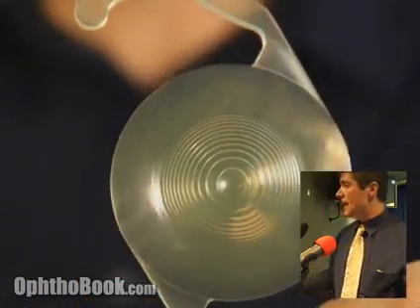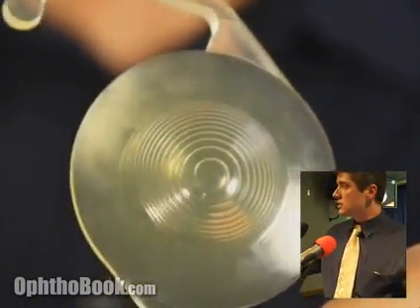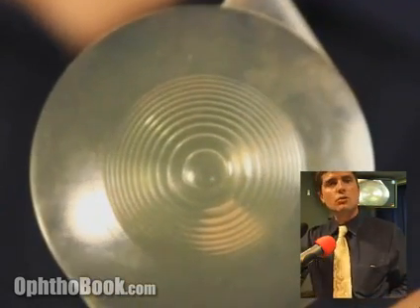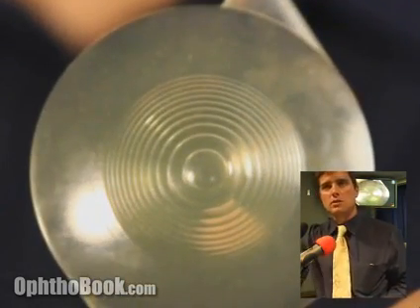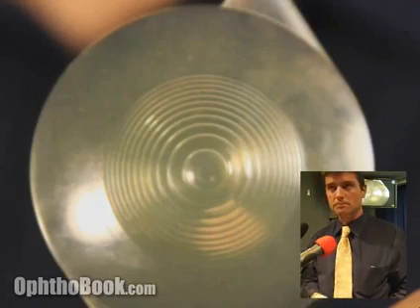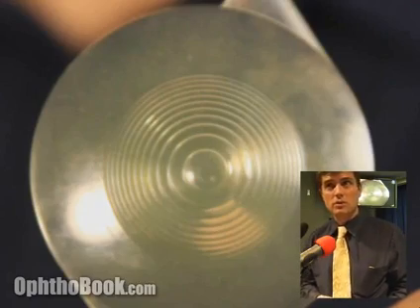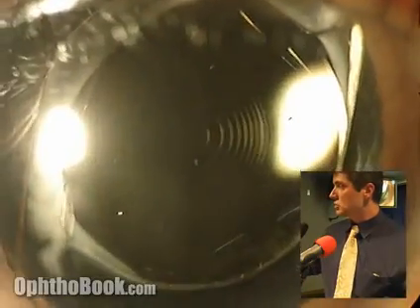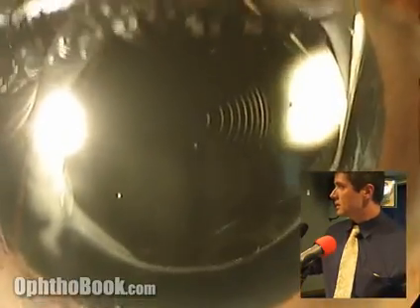But there is a lens out there called the ReSTOR lens, and this lens has segments in it. One's for distance, one's for near, one's for distance, one's for near. They alternate back and forth, and they have two focal points, and these focal points give you good distance and good near vision. Are there downsides to it? Sure. This is that same lens inside a live patient. You can see those little rings in there, and this lens is in good position here.